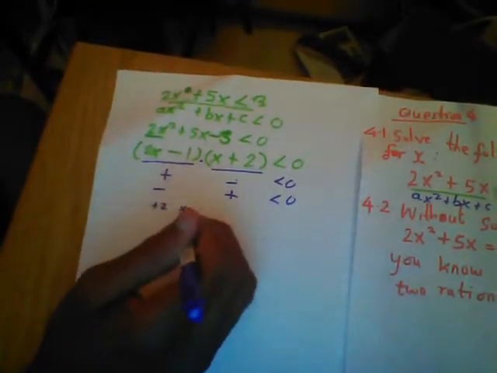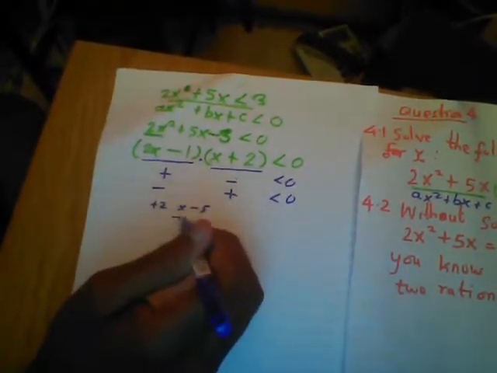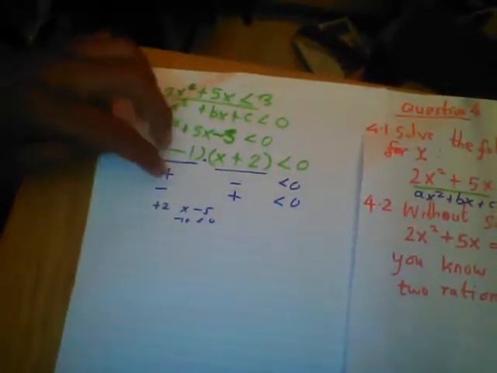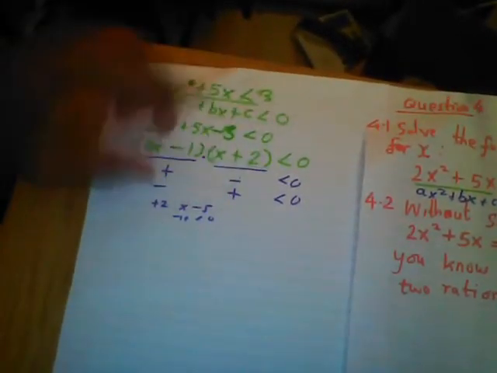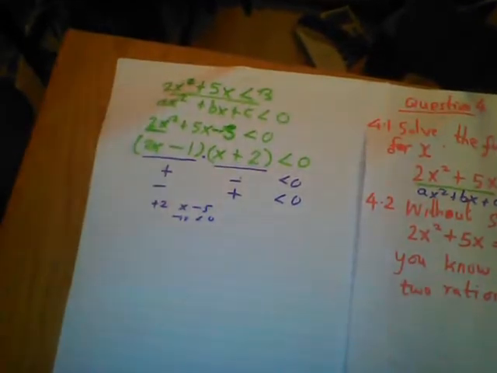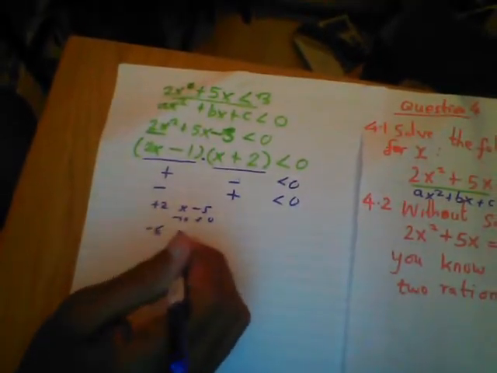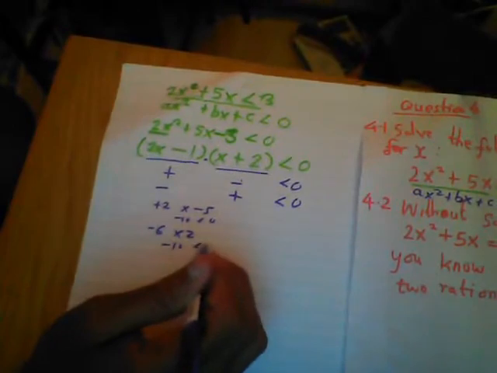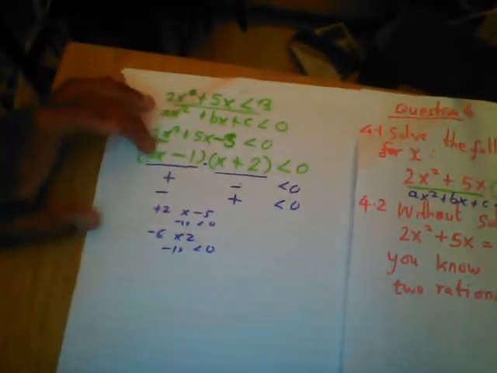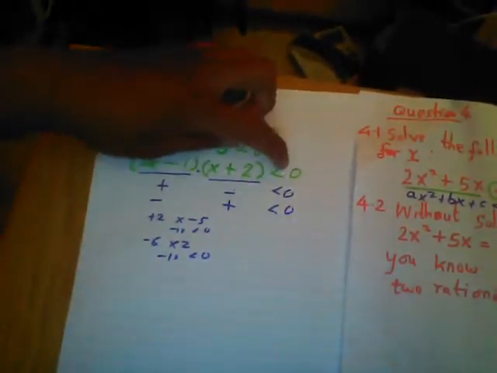For example, if somebody gives you positive 2 times negative any number, let's say 5, this is negative 10, which is less than 0. That's to say one of them has to be positive and one has to be negative, and vice versa. Or this could be negative, let's say negative 6 times 2, and we get negative 12, which is also less than 0.